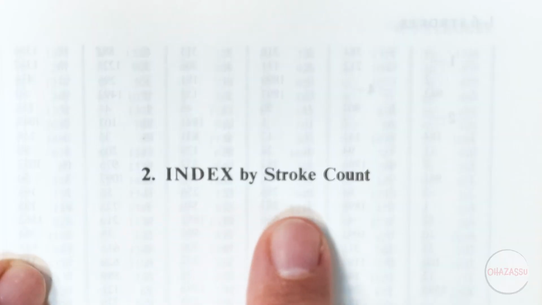Okay, next we're going to have a look at the stroke count method. This method simply uses the total number of strokes in the kanji and disregards any information regarding the radical. So all we have to do is count the total number of strokes in this kanji. We've got 14 strokes in this kanji.